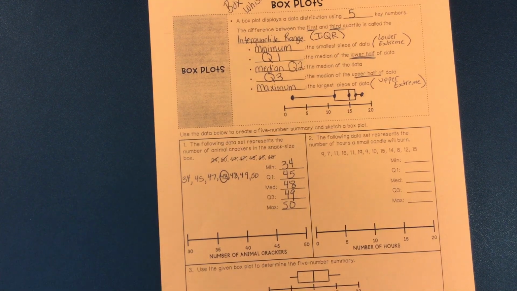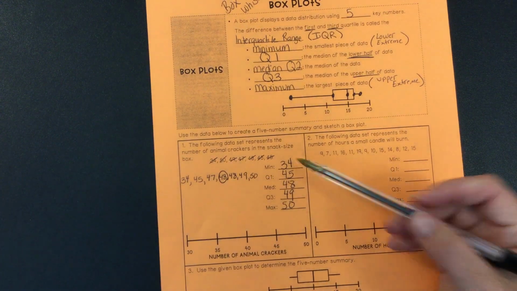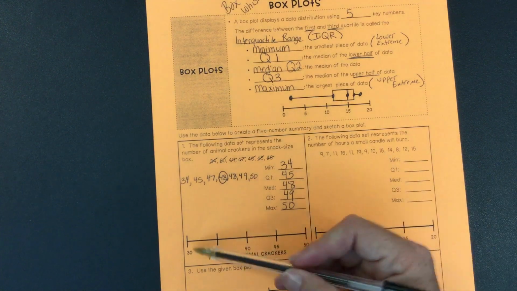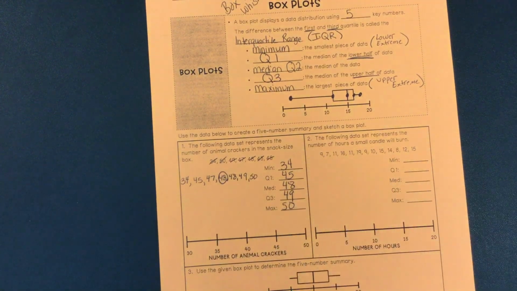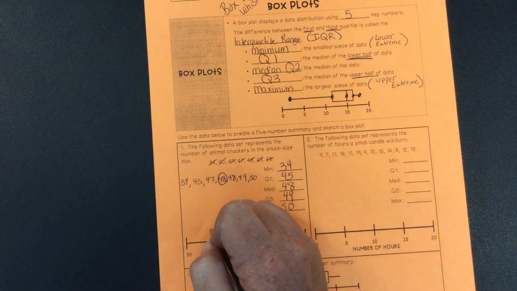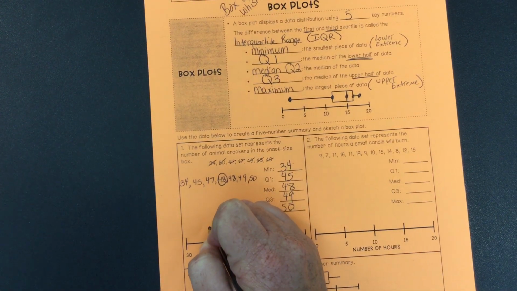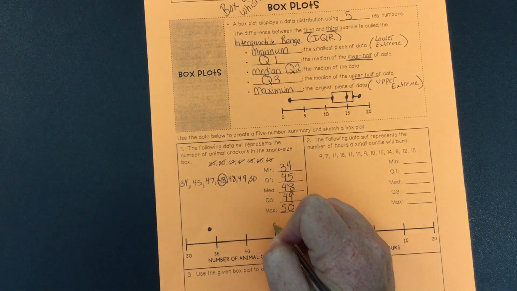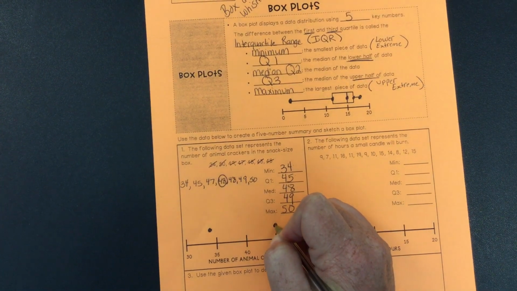All right. Now comes the easy part. Can I identify on a number line where all these numbers are? Yes. Okay, let's make a dot where every one of these numbers are. I don't have to worry about anything else but making those dots.